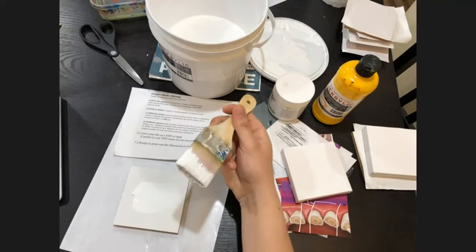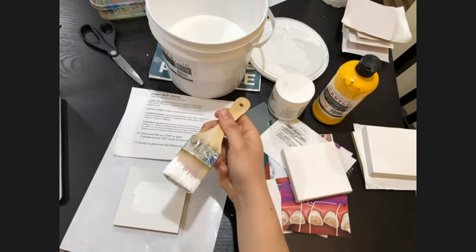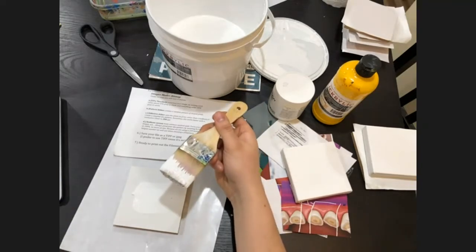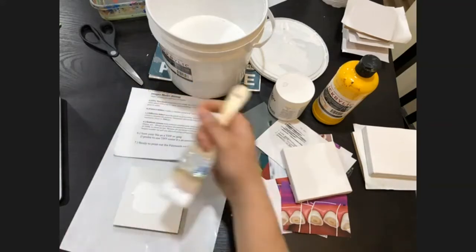If you use an acrylic medium, it sticks to itself. It's like plastic, so it pulls and stretches.